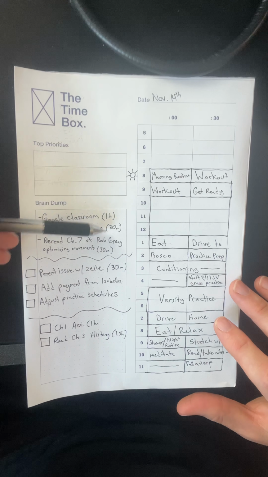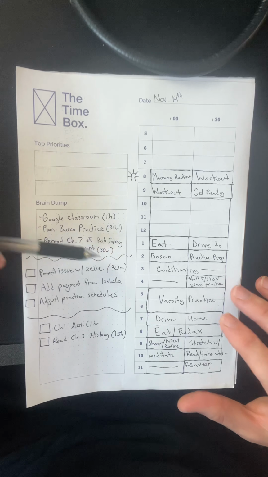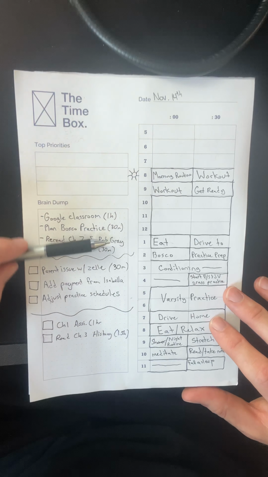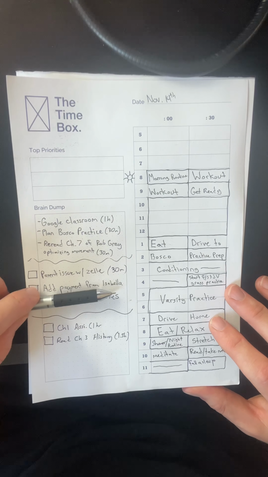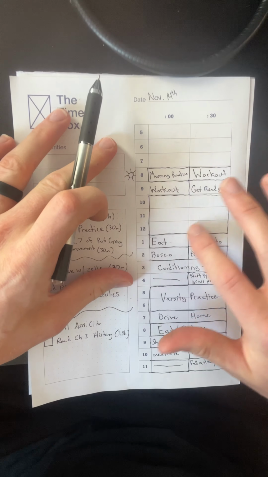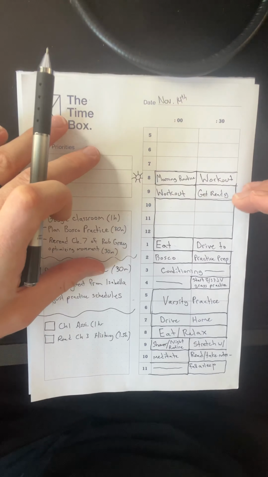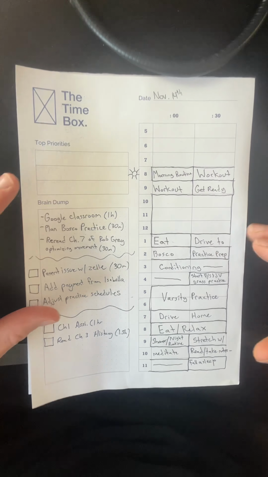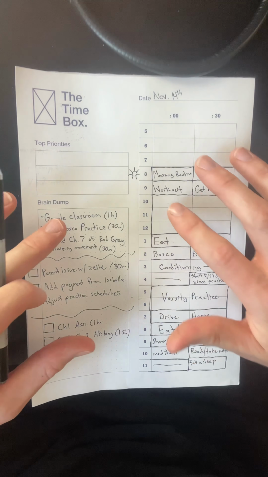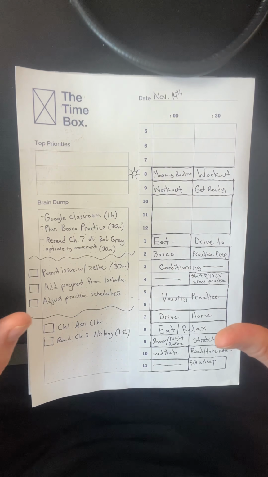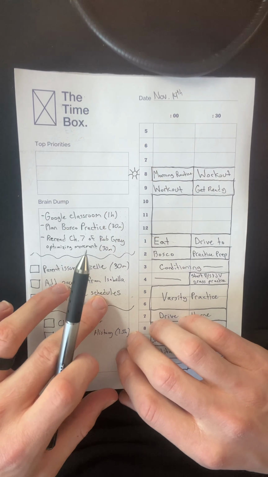So 1 hour, 2 hours, and 30 minutes. So that's 2.5 hours that I have allocated here. So I'm going to just leave that for this. Okay, those are going to be what goes into what we call deep focus work. Okay, I'm going to put my phone on do not disturb. I'm not going to focus on anything else besides what I need to get done in that time.